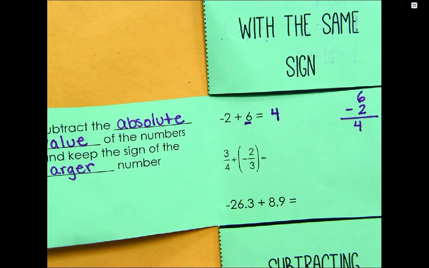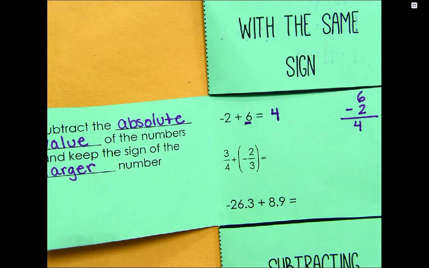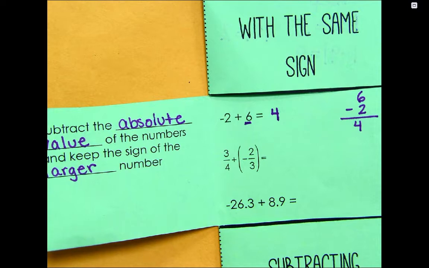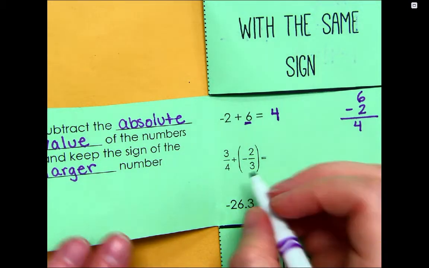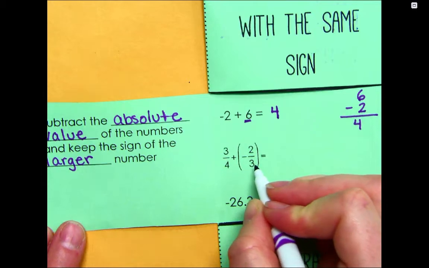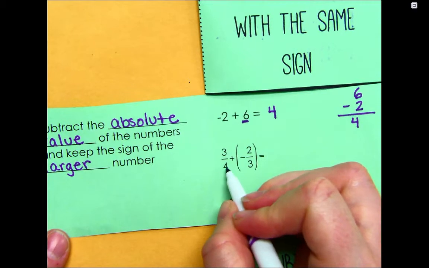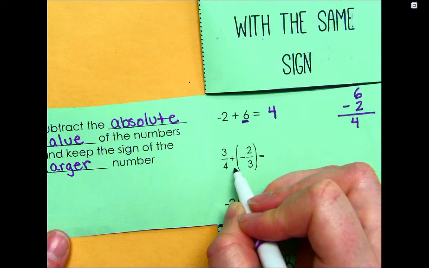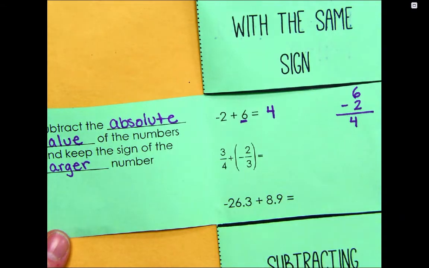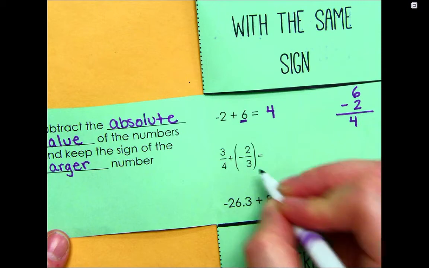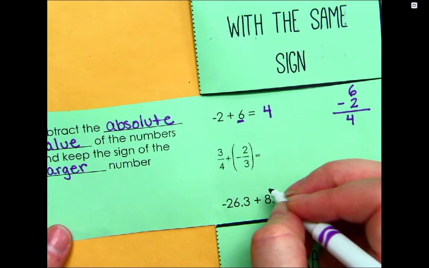Okay, the next one, 3/4 plus a -2/3. Okay, so if you don't remember how to do fractions, you got to make sure that you get a common denominator. So we have 4 and 3 are our denominators. So we need to see what would be a common denominator for 4 and 3. Well, if you think about the multiples of 4, 4, 8, 12, 16, and so on. 3 is 3, 6, 9, 12. So it looks like our denominator will be 12.